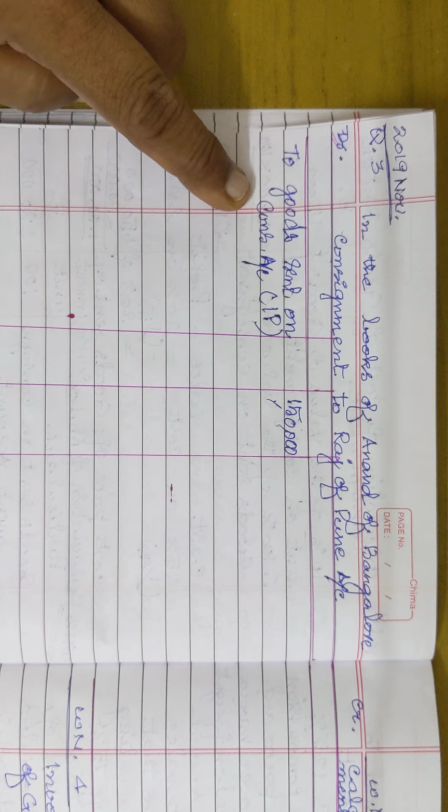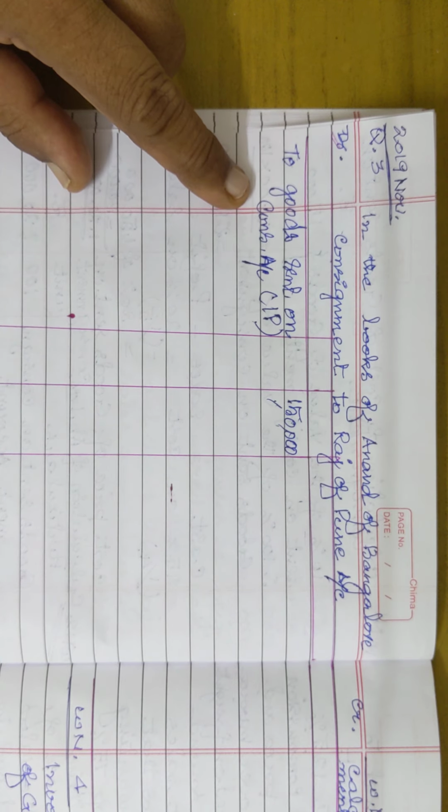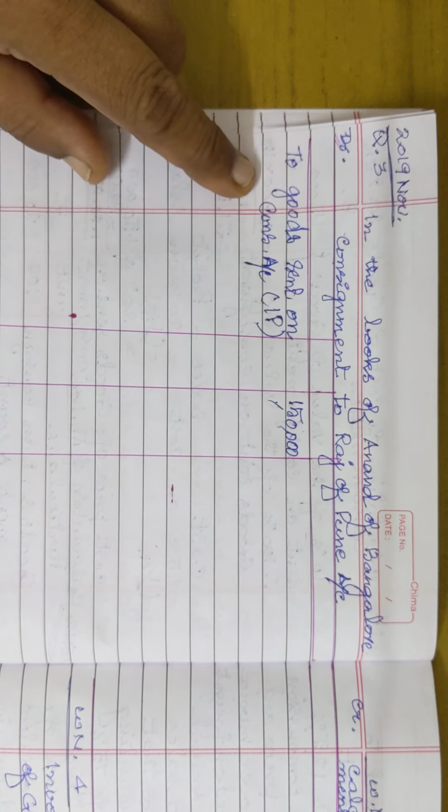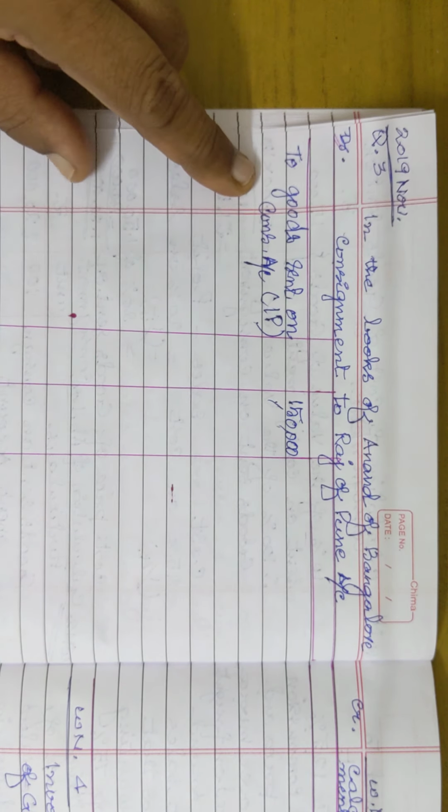What is the meaning of loading? Loading is the difference between the cost price and the invoice price. So we know the cost price also. What is the cost price? Cost price is 1,20,000. So we are going to write by goods sent on consignment account.